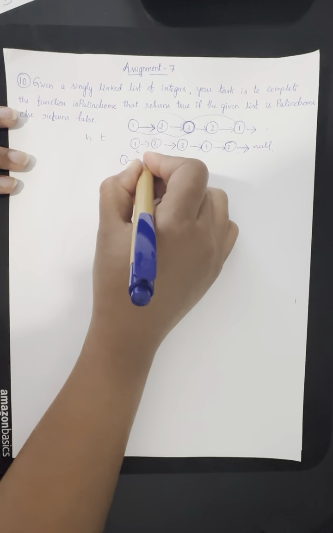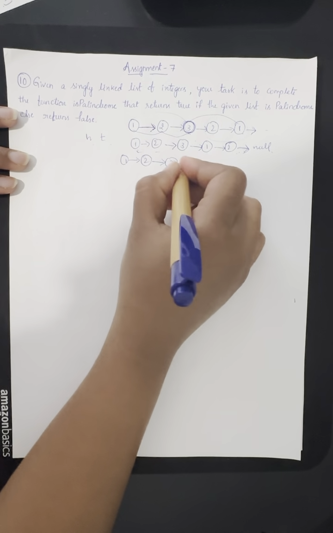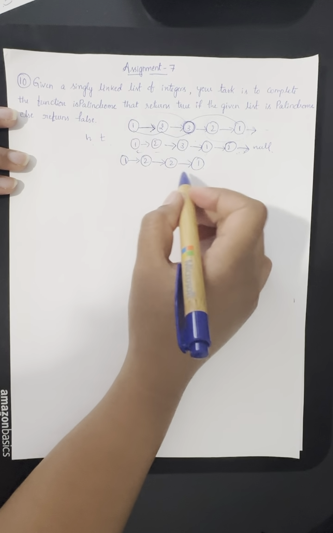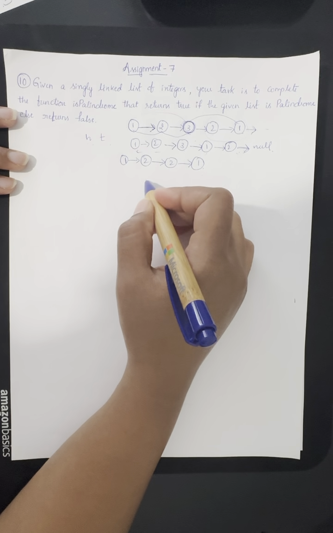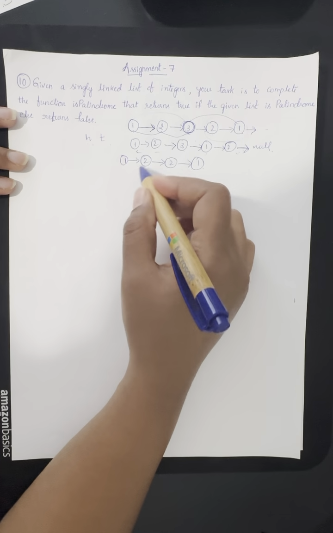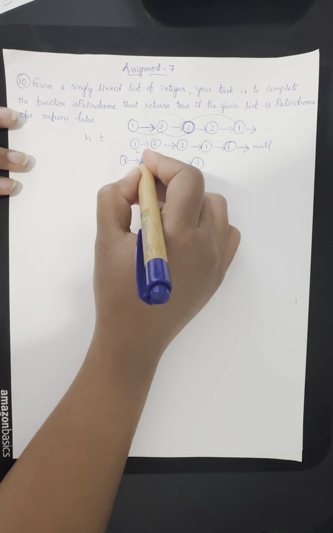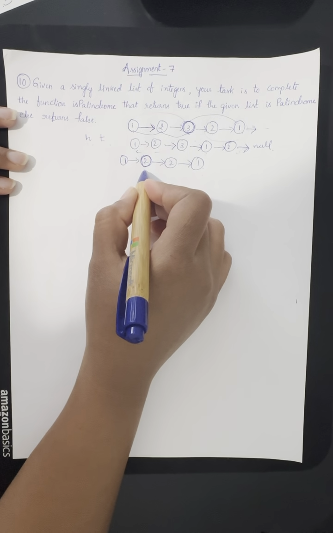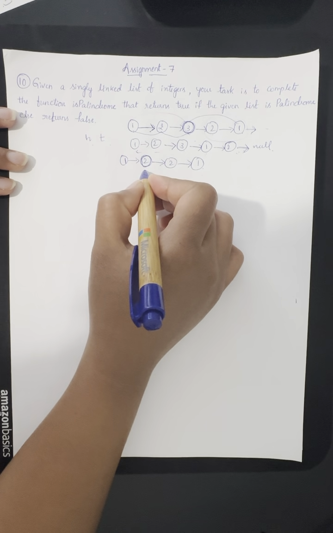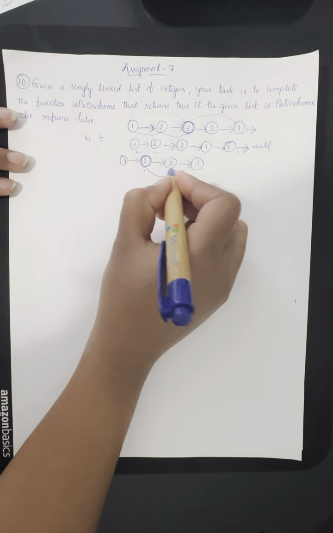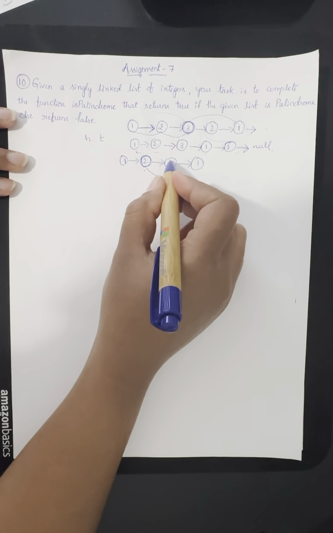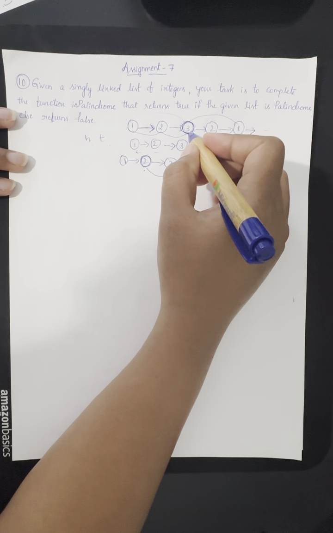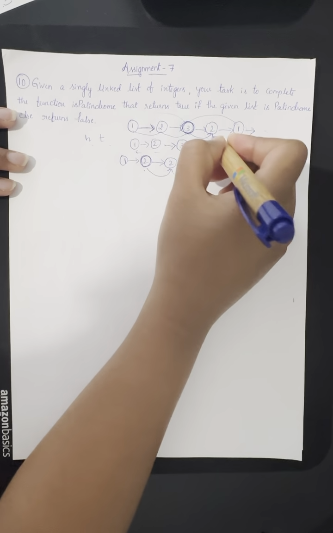But let's say we have this one, which has an even number of nodes, and for this we'll get the middle point at 2. So 2 is our middle point. Now we need to start reversing from the next node after this middle. So even if it is an odd number of nodes, we need to start reversing from the next node after the middle.